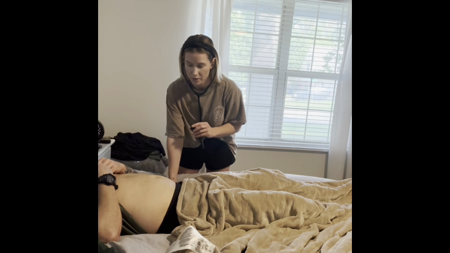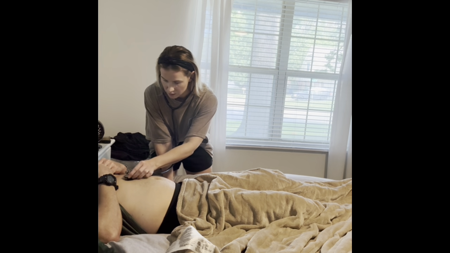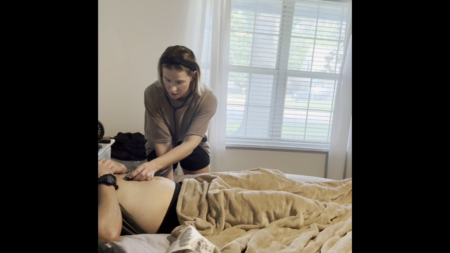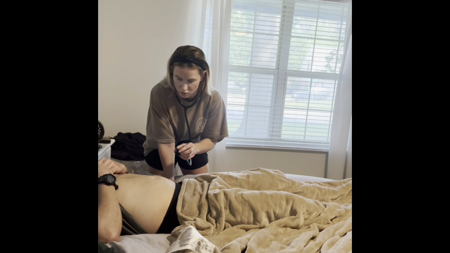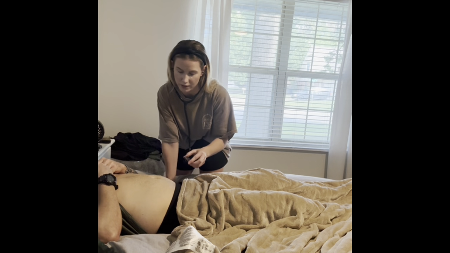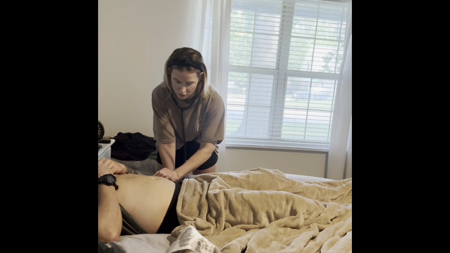I will then use the bell of my stethoscope and listen to the abdominal aorta. I am listening for bruits, which would sound like a swooshing or turbulent sound, and this would be an abnormal finding. I am also listening for the same sound where the renal arteries are located.